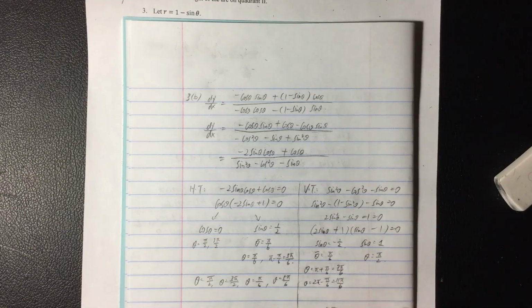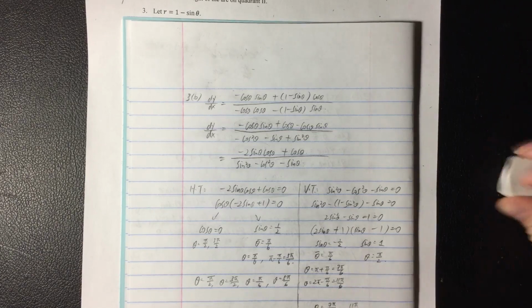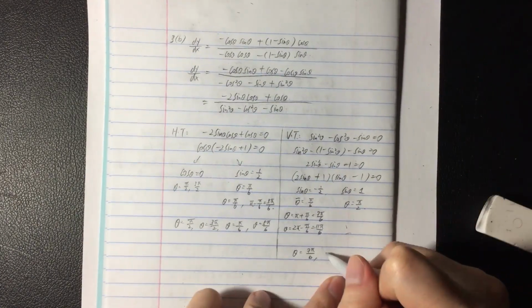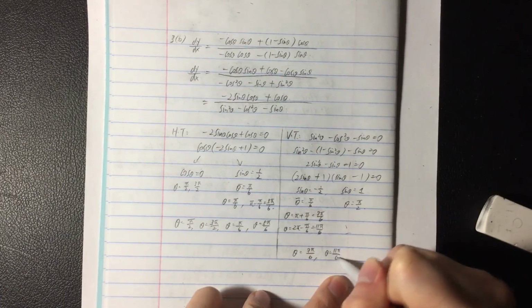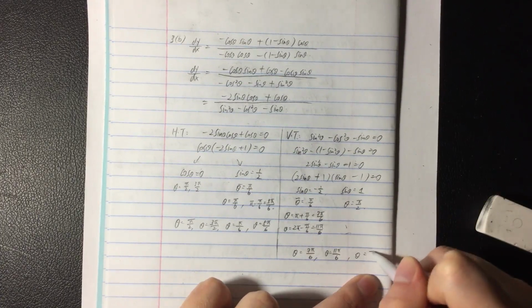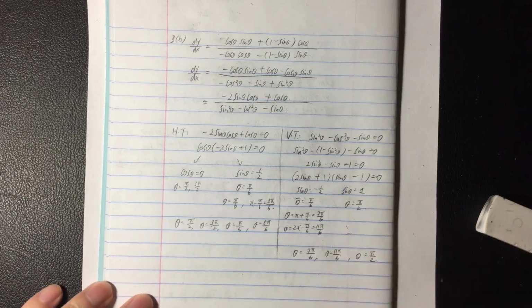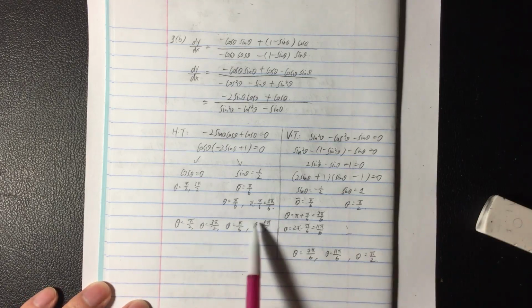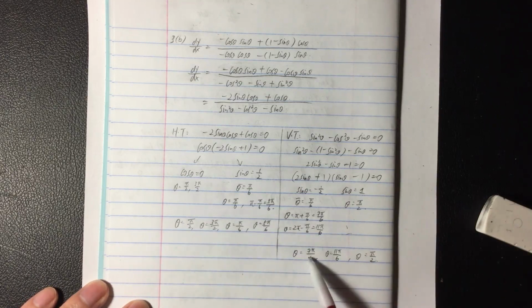So here we have 3 solutions: theta equal to 7 pi over 6, 11 pi over 6, or pi over 2. So we know that when theta is pi over 2, 3 pi over 2, pi over 6, 5 pi over 6, the tangent line is horizontal. When theta is 7 pi over 6, 11 pi over 6, and pi over 2, the tangent line is vertical. But do we see a problem here?